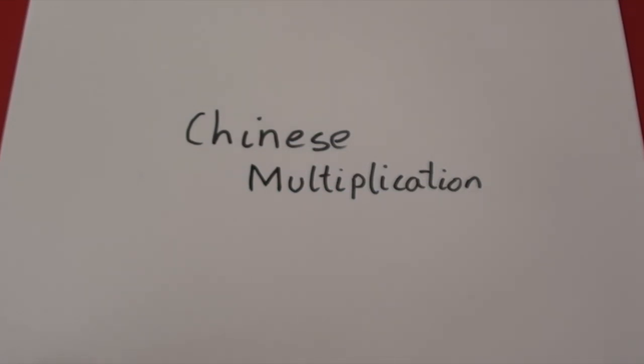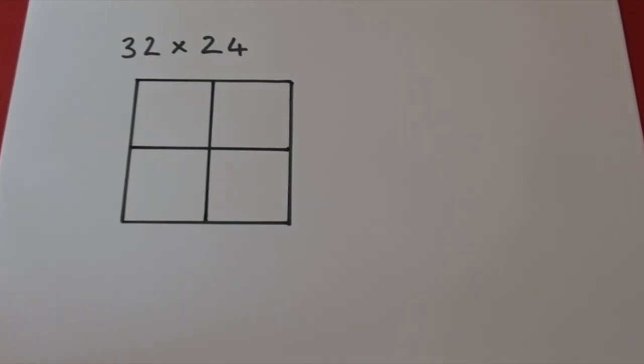We're going to be looking at Chinese multiplication today. This is the method of multiplication which is easy and quick. We're going to look at 32 times 24 to begin with. What we have to do is draw a grid. This grid is 2 by 2 because each number is 2 digits long.